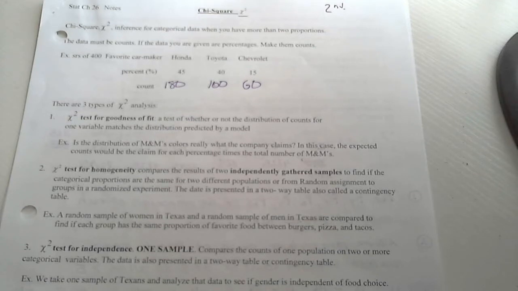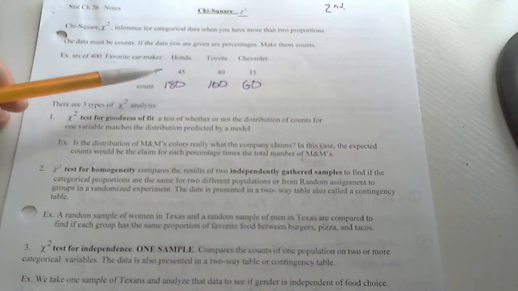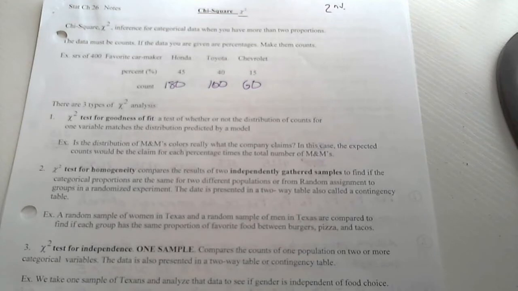Sometimes our data is going to be given to us in terms of percentages, and we're going to need to make them counts. Counts are just the number of people that said yes to whatever question we're asking. So in this example, when there's an SRS of 400 favorite car makers, and we're given the percentages, the first thing that we need to do is take 45% of 400, 40% of 400, and get each of these counts, because when we enter these in the calculator and do our calculations, we need them to be counts.